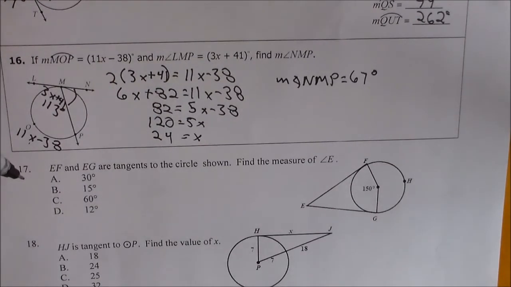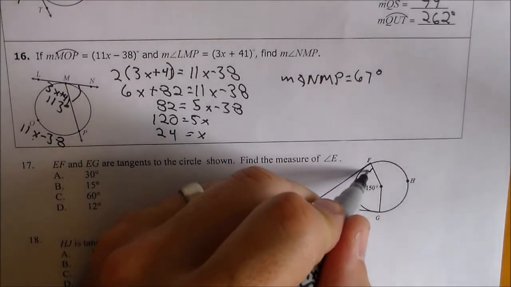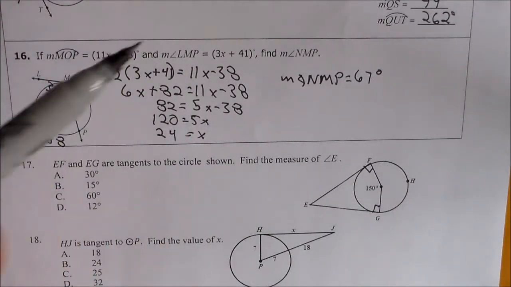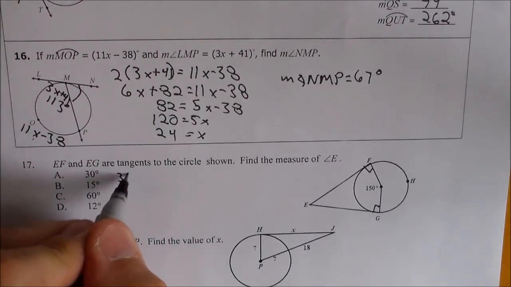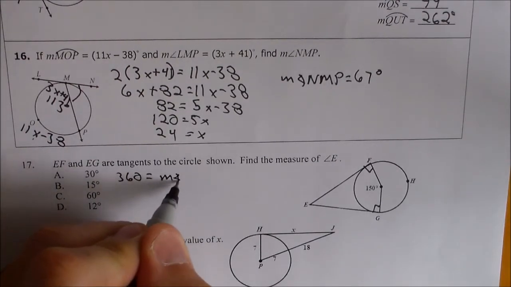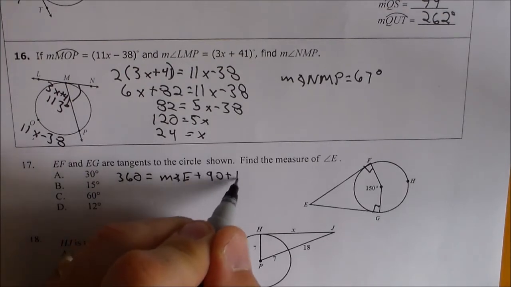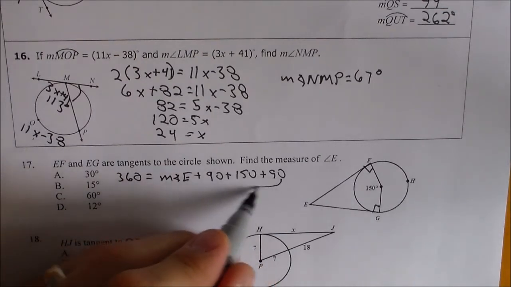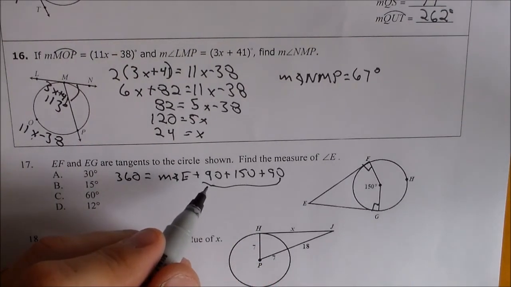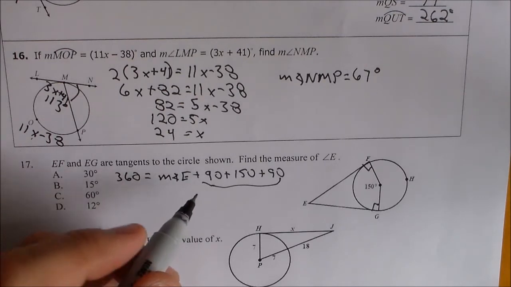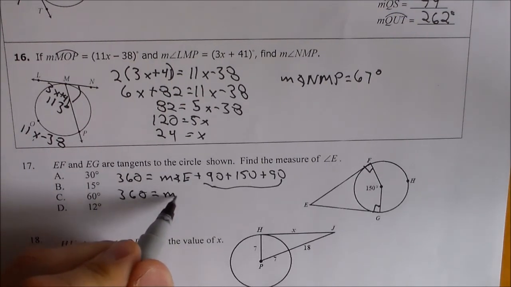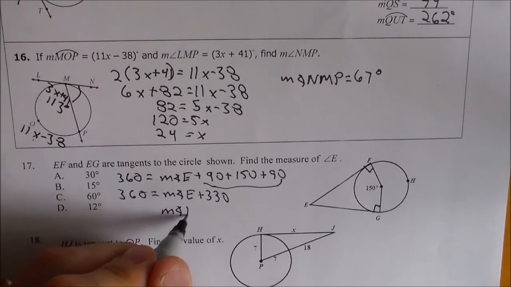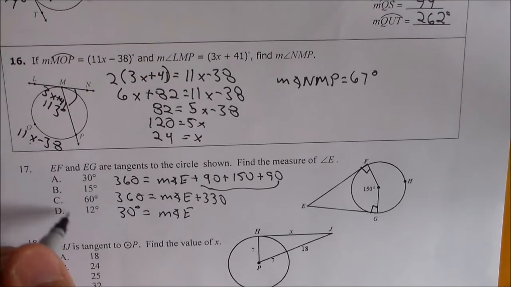For our next one, we have tangents to the circle. So if we have tangents, we know they are perpendicular, and we need to find the measure of angle E. What this becomes is a quadrilateral, and in a quadrilateral, we know the angles add up to 360 degrees. So the measure of angle E plus 90 plus 150 plus 90 is equal to 360. These together, 90 plus 90 is 180, plus 150 gives us 330. I'm now going to subtract 330 from both sides, so the measure of angle E is 30 degrees, which is A.